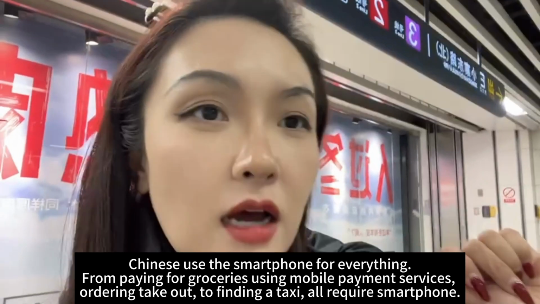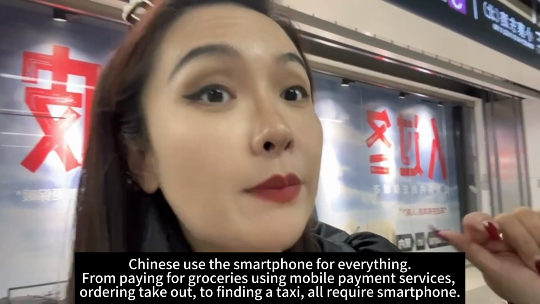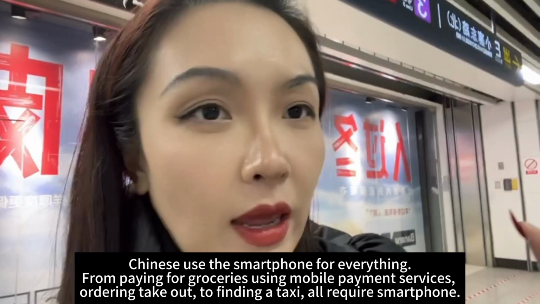I'm Jun. We're at a subway station today because we don't really use cash that often right now in China, so it could be a problem if you're here for the first time and you need to take the subway. So that's why we're here today, to show you how to pay for the subway with your phone.